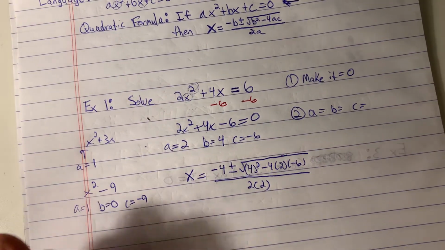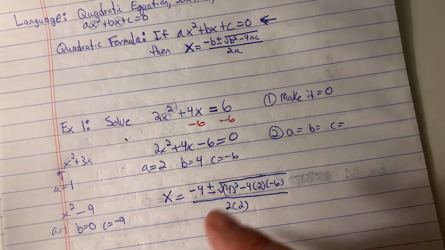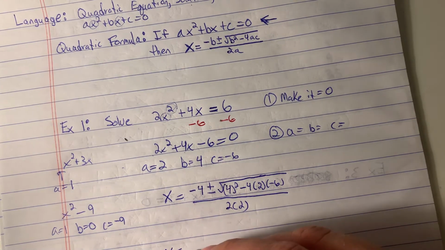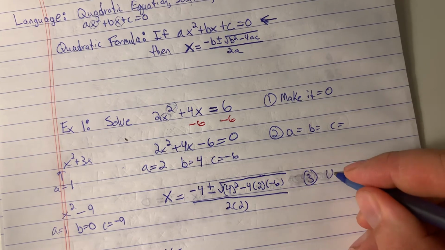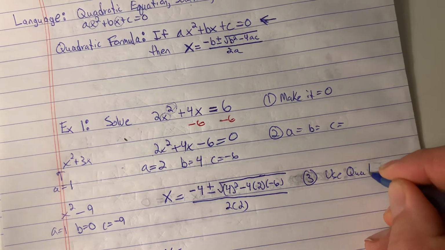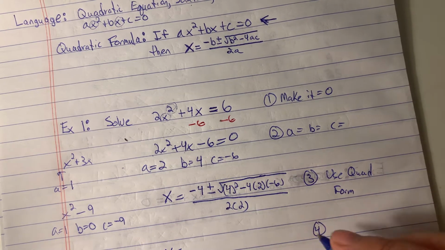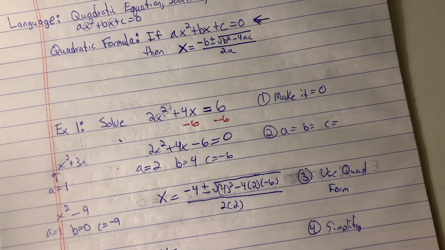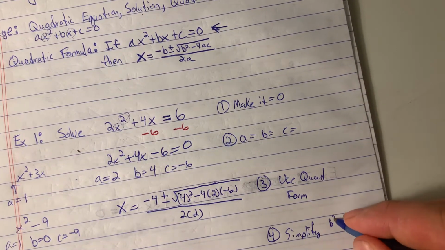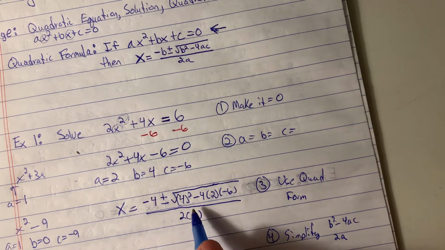Some of these arithmetic steps can be skipped as you get more comfortable with it. People will combine these into one, but for now I'll just show you all of them. So we're going to simplify this. Step 3, we use the quadratic formula. And then the bulk of the work with the quadratic formula, because all of this is very quick, is simplifying. The first thing we're going to do is simplify b squared minus 4ac, and at the same time we're going to simplify 2a.